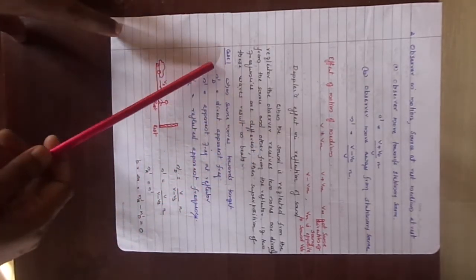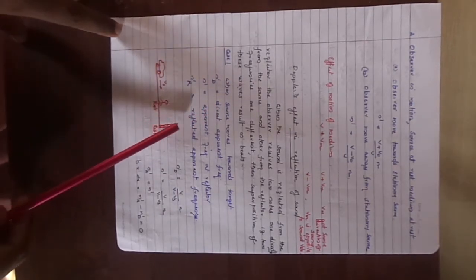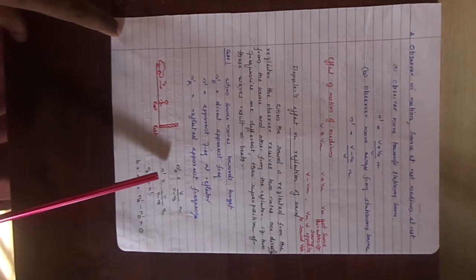Here, case 1. Look at the location of the man when the source moves towards the right. n dash d is the direct apparent frequency, n dash is the apparent frequency at the reflector, and n dash r is the reflected apparent frequency. Then you can just write the formula. You know every concept. If they are equal, then there is no beat frequency. If it is here, the two are equal, and hence there is no beat frequency.